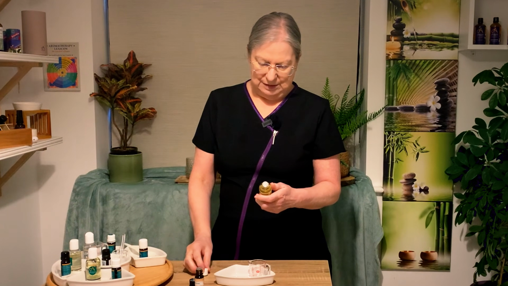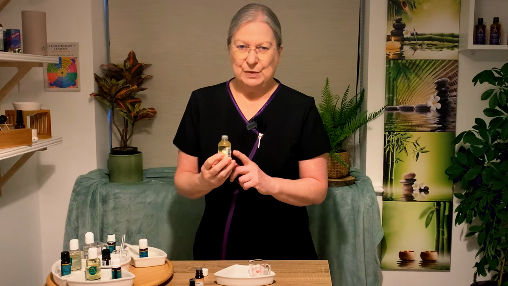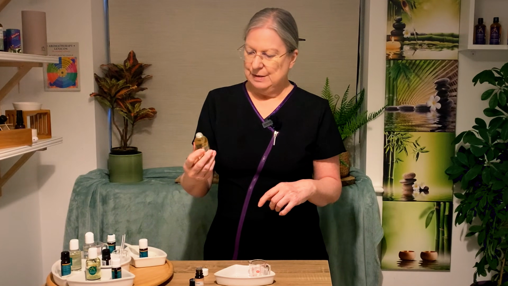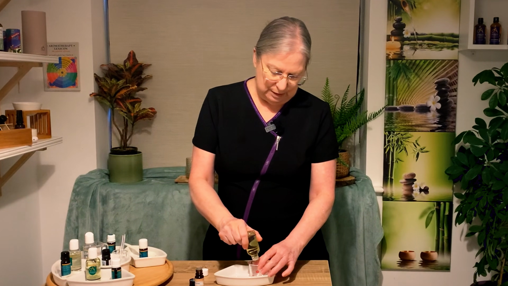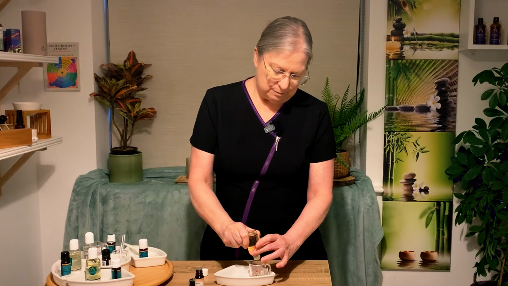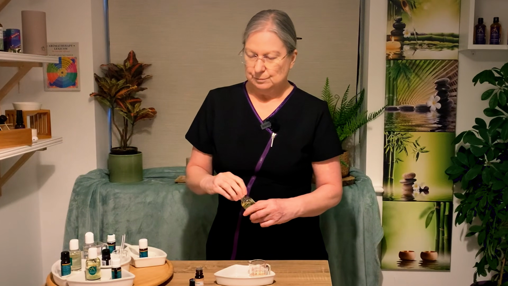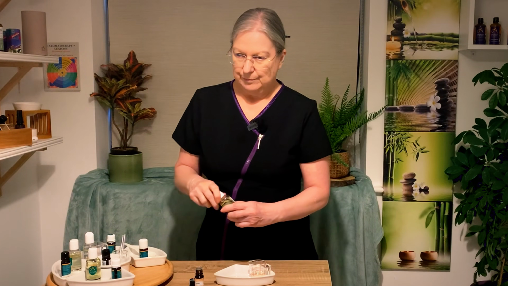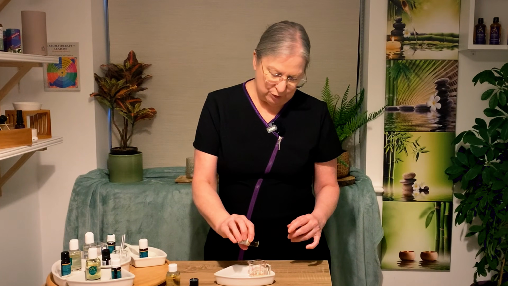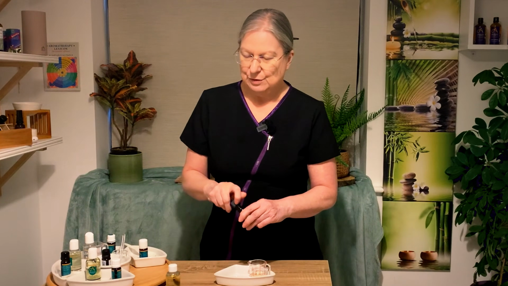So in this case, I would use a different carrier oil, one that is slightly thicker than the coconut oil. So I would use, in this instance, peach kernel, and just add that in to your measure. And you don't need a lot because you're putting it on the face, so you don't want a lot in there at all.